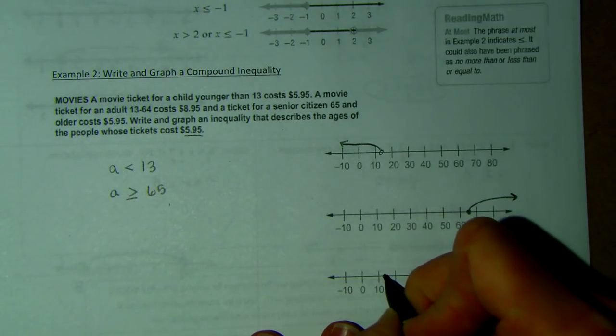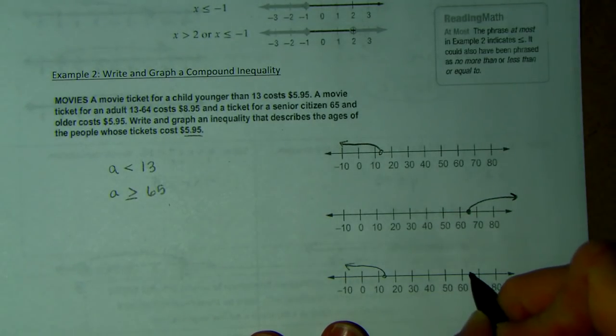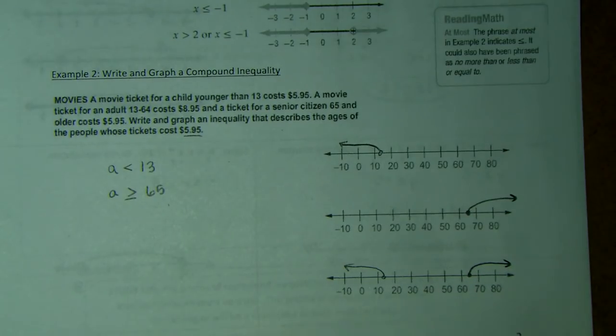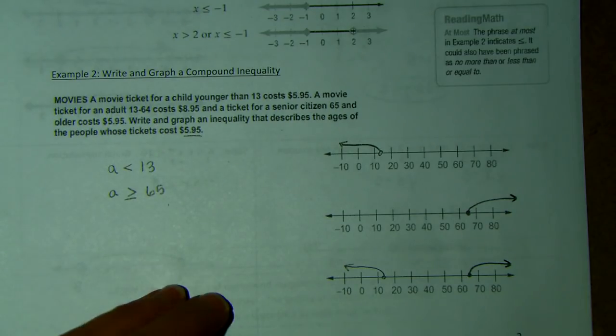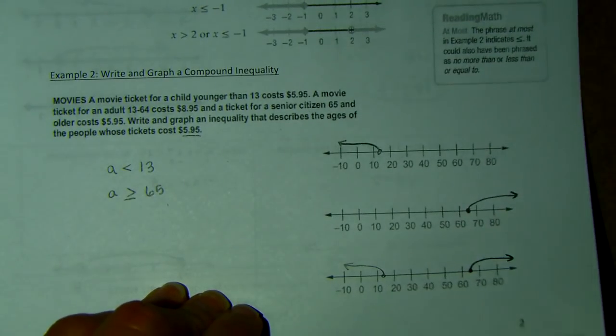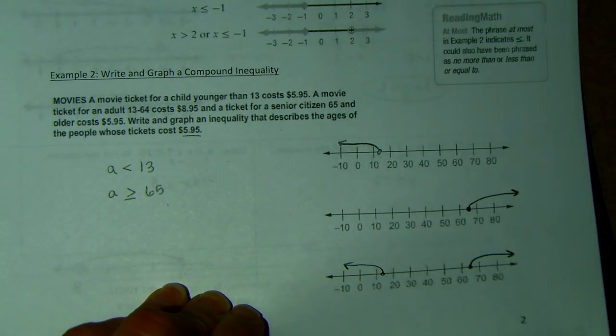So here is my compound inequality. And there you have it. Now that one I can't write together because my inequalities don't really work on that one. So when there's an or, you just have to write them as two separate answers.